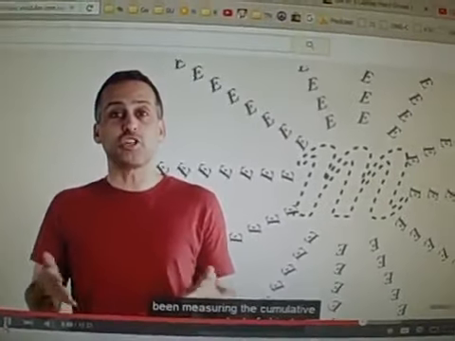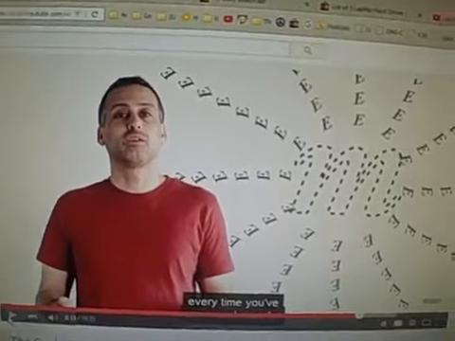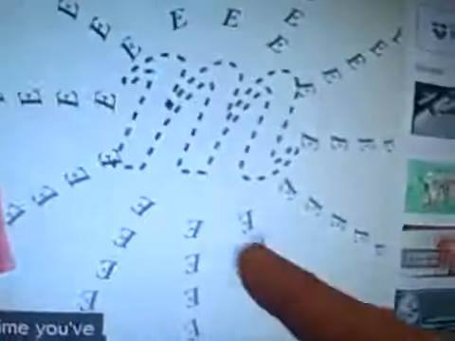Without realizing it, you've really been measuring the cumulative energy content of objects every time you've ever used a scale. Right, okay, so now you just contradicted yourself because this is exactly right. Energy equals mass. Yes, it's stuff. These are the little bits of stuff, and that's what weighs the stuff.